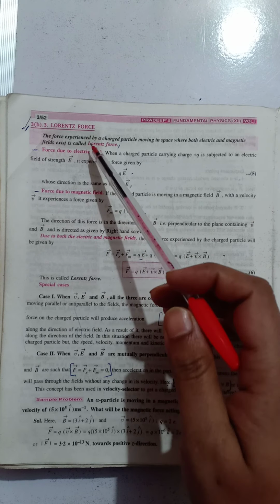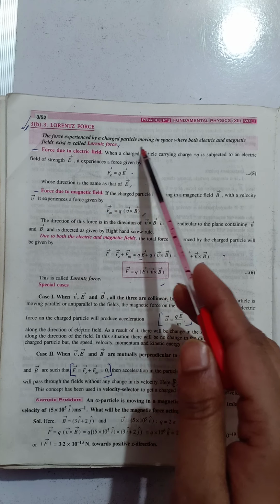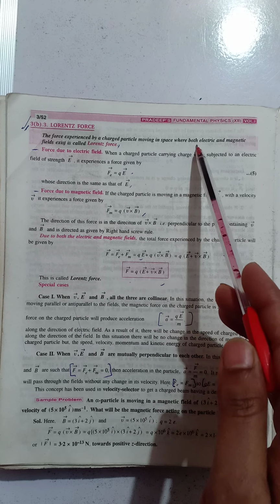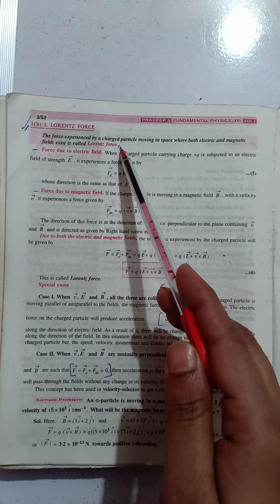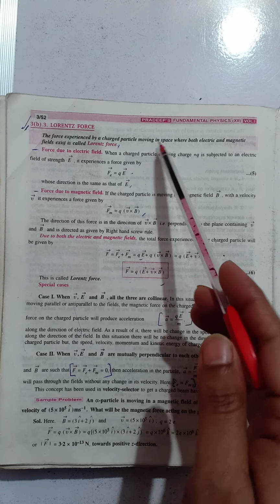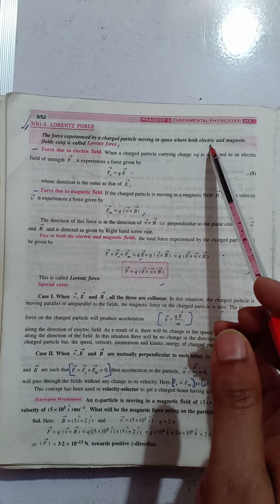Today we will see the topic Lorentz force, the force on a conductor in presence of electric and magnetic field. That force is known as Lorentz force. The force experienced by a charged particle moving in a space where both electric and magnetic field exist is called Lorentz force.